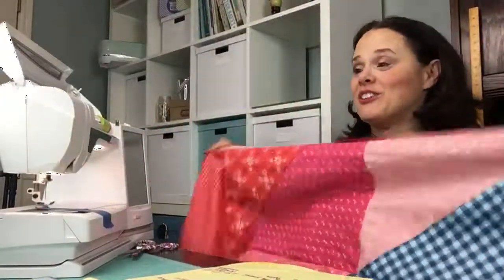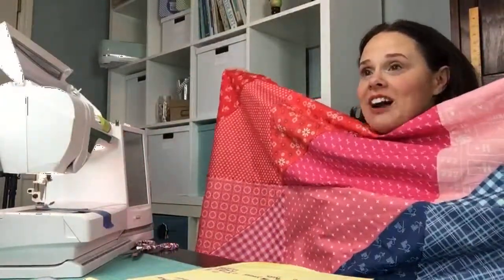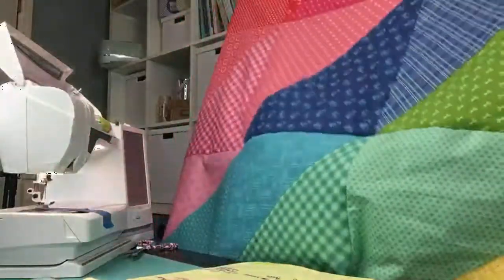Okay, so that's everything for us for tonight. I think I did long enough. Here is the quilt. Lots and lots of quilt, 60 inches by 60 inches. Quilt top is done. Tomorrow we will layer the quilt and do our backing.